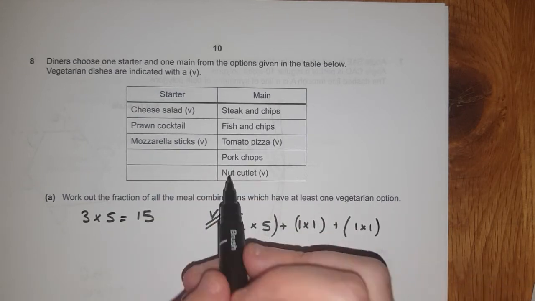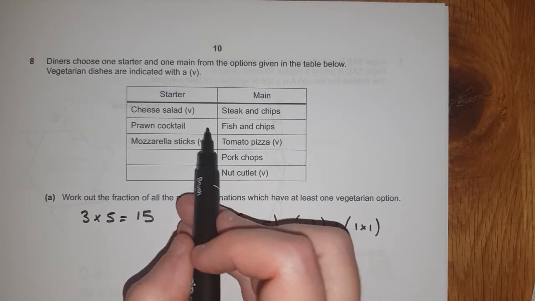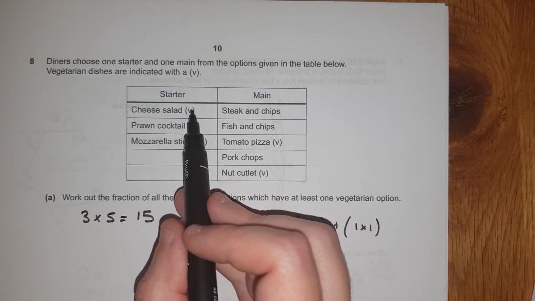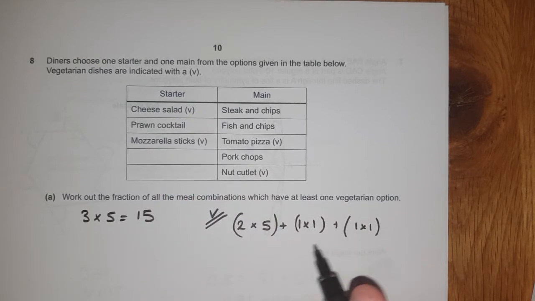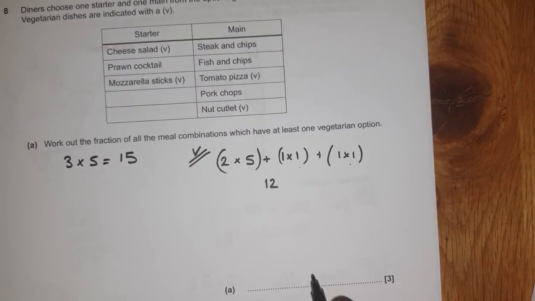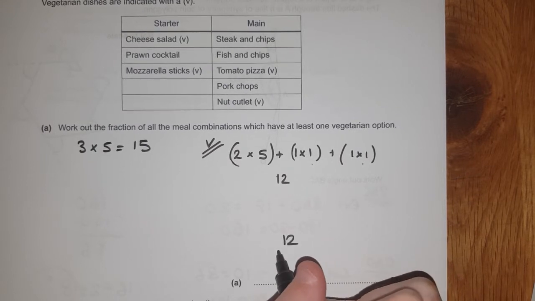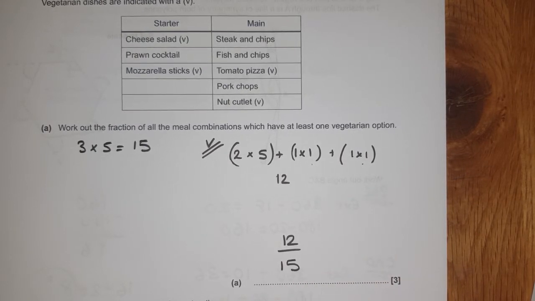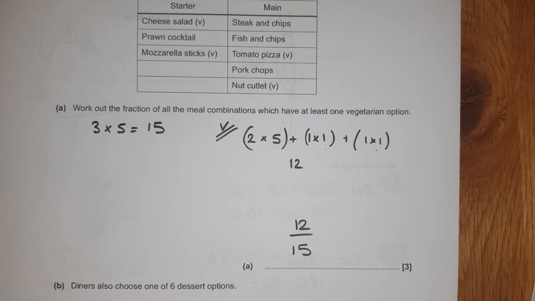Now the reason I haven't done either of these, so tomato with cheese, is because we already started with cheese and worked that one out. So altogether I've got 10, 11, 12. So the fraction of meal combinations would be that I have 12 possible vegetarian out of 15 meals altogether.